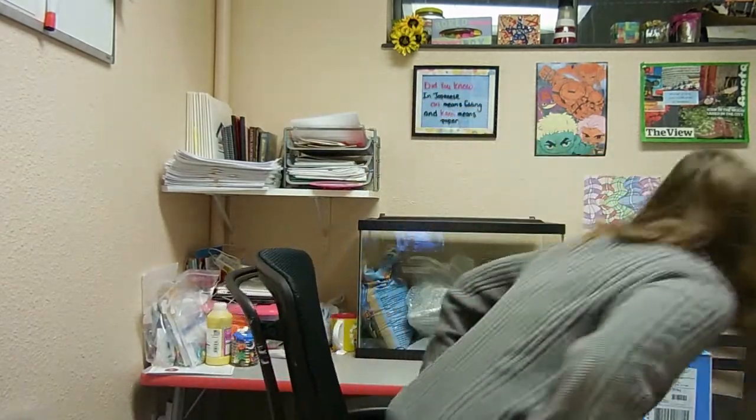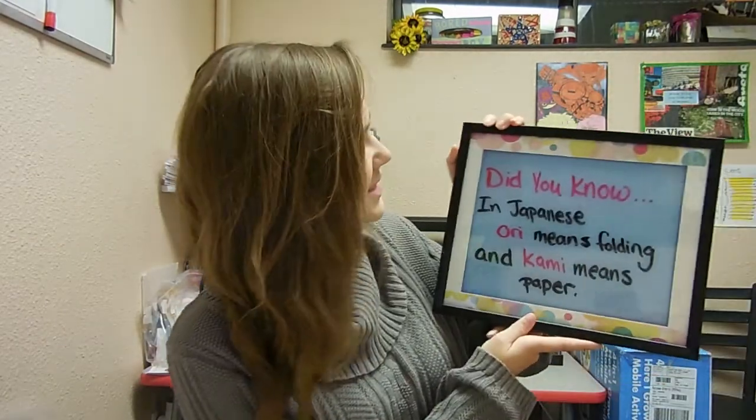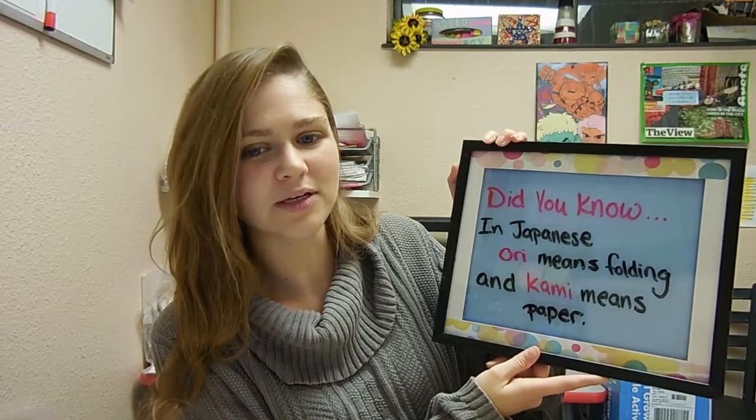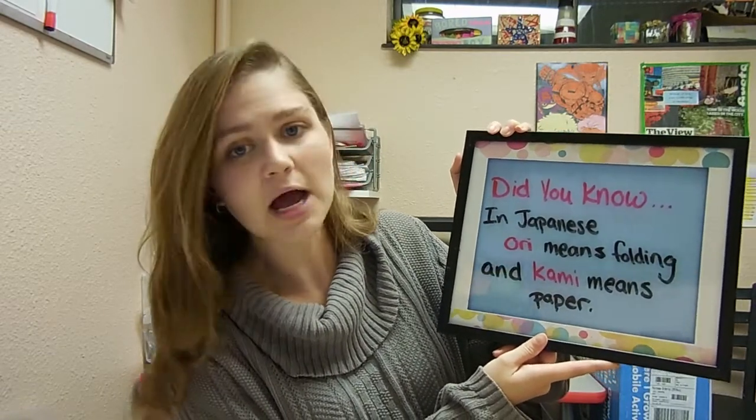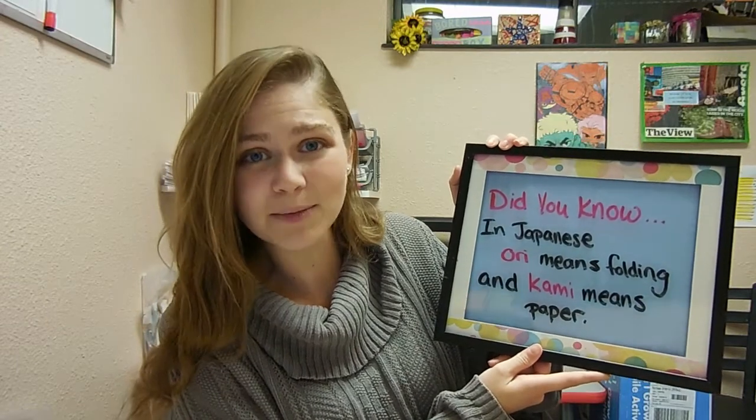Now, before we move on, I think we have something new on our whiteboard. It says, did you know that in Japanese, ori means folding and kami means paper? So origami literally means folding paper. That's pretty wild, huh? Language is neat like that. In English, something similar would be like the word notebook. It's two separate words put together. That's called a compound word, and the world is full of them. Can you think of any compound words? All right, without further ado, let's get to our activity.